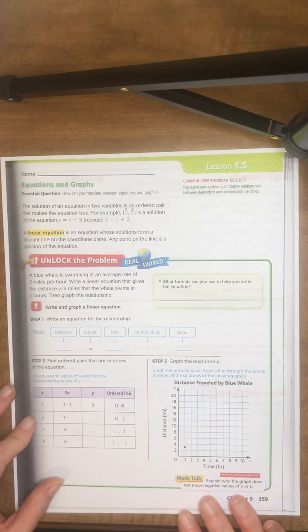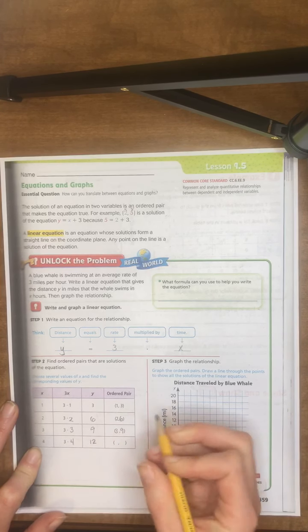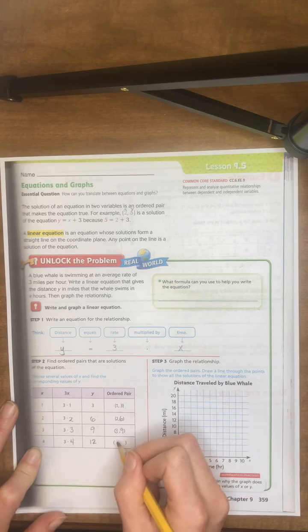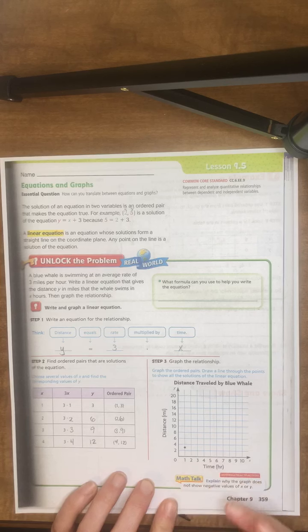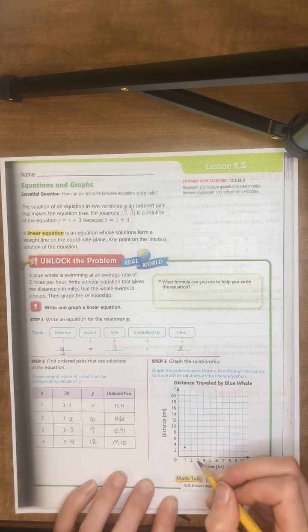So our ordered pair would be (3, 9). Then we have x is 4, so we're putting it into the equation. So 3 times 4 is 12. And our ordered pair would be (4, 12). Then graph the relationship. So they've already put the ordered pair for (1, 3). Then they're expecting you to do (2, 6), (3, 9), and (4, 12).